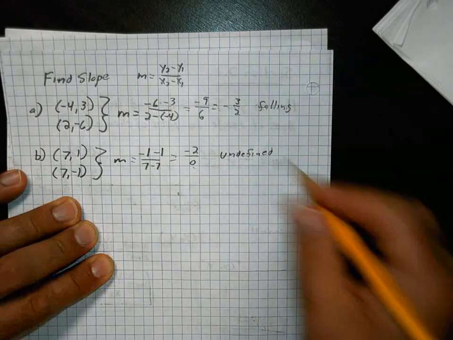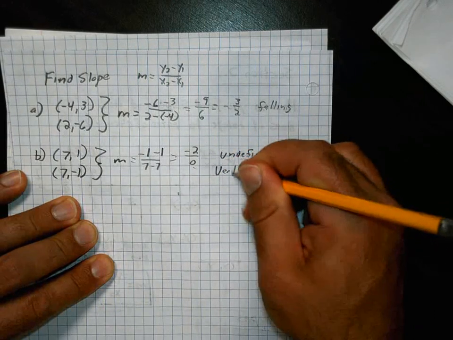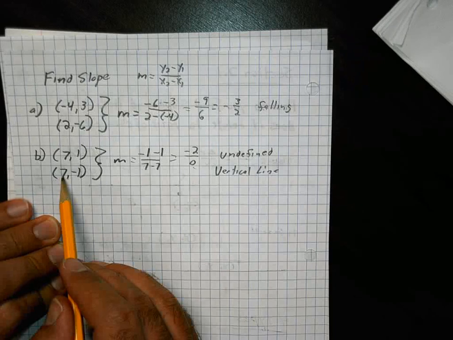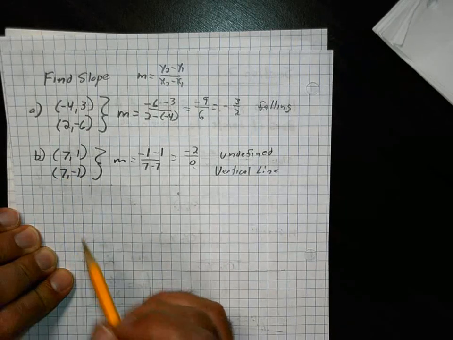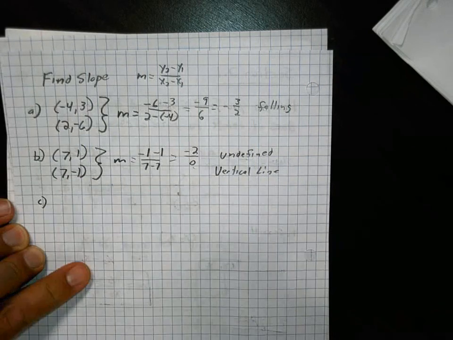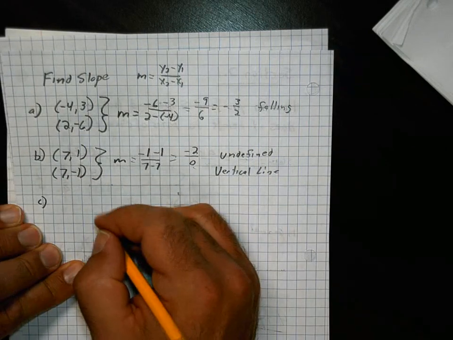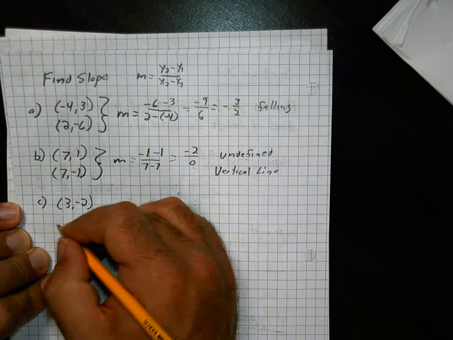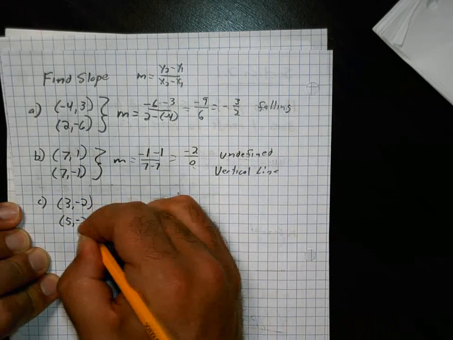Okay. Which means that this is a vertical line. If you were to visualize graphing those, you could see that that would be a vertical line. Okay, let's try (3, -2) and (5, -2).